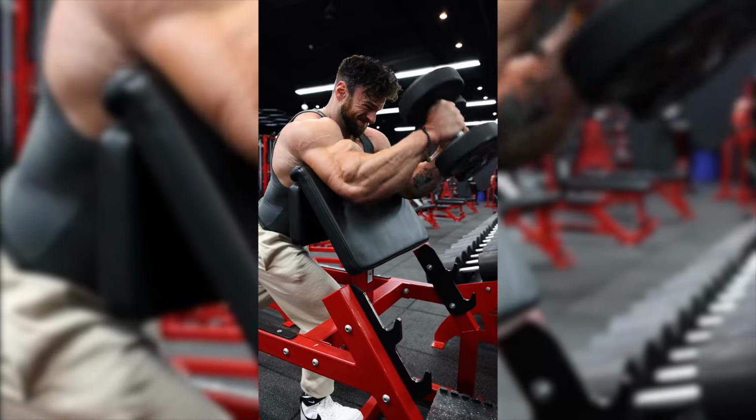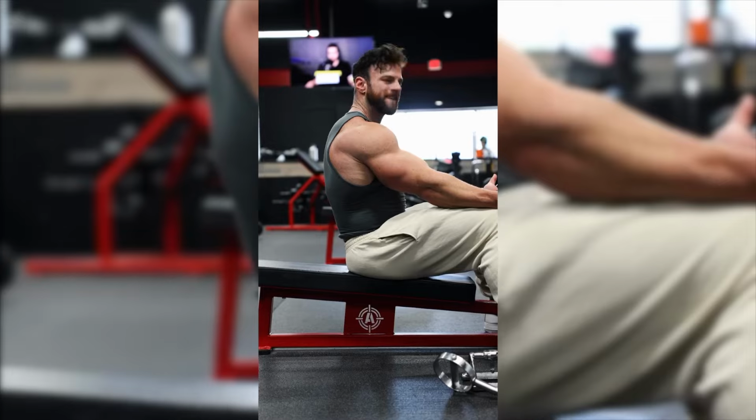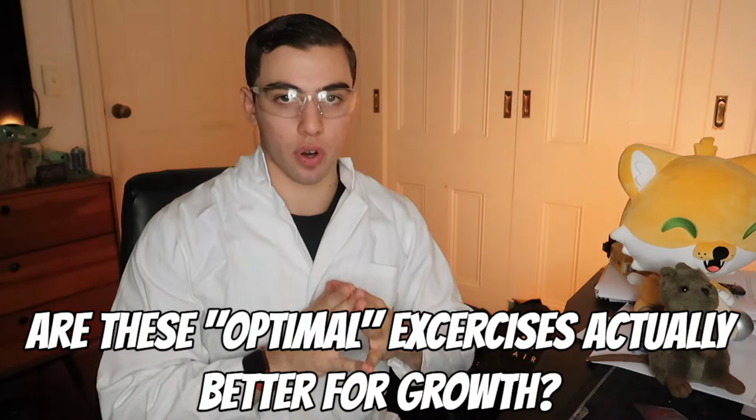Here he shows us the optimal bicep exercise, and they're all good movements. All these movements will grow your biceps quite a lot. But I want to pause here at the end of the video and discuss, are these optimal exercises actually better for growth? There's really no way of knowing. A lot of people in the science-based space like to reinvent the wheel, if you will. I personally think that all these exercises are going to have almost, if not the exact same effect.